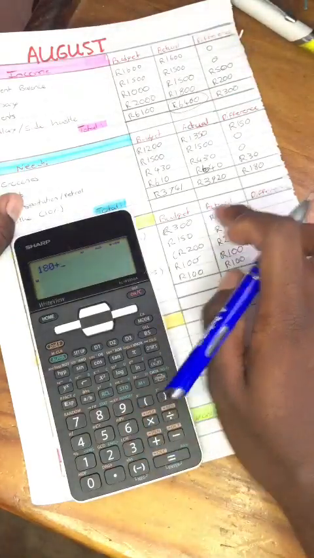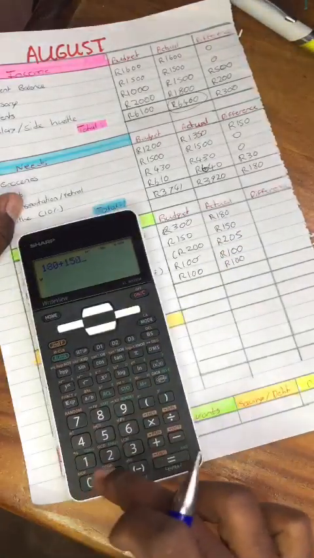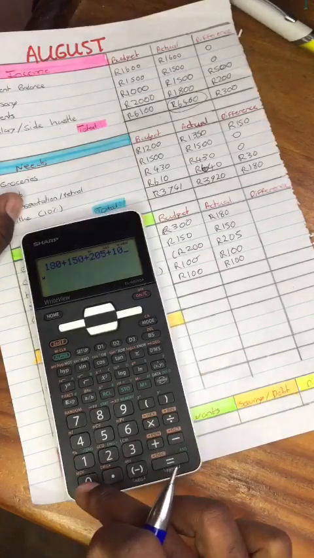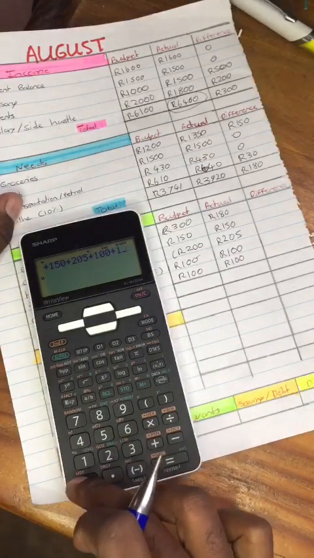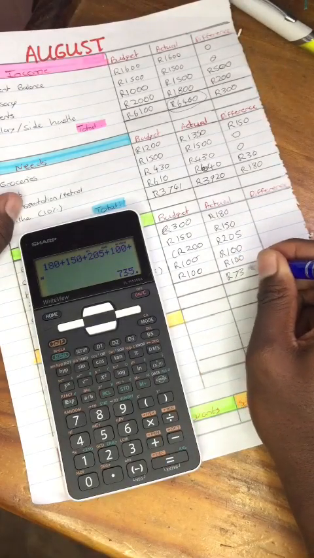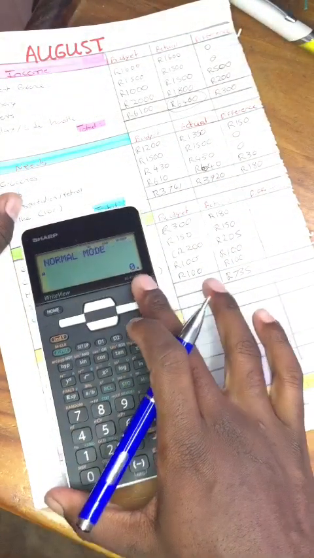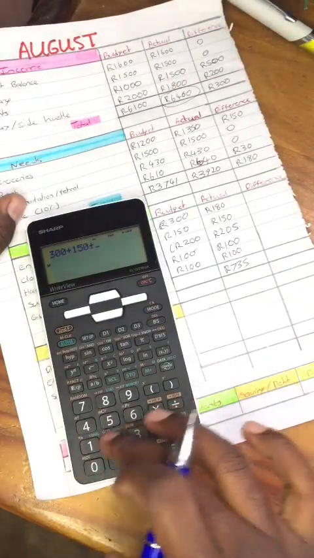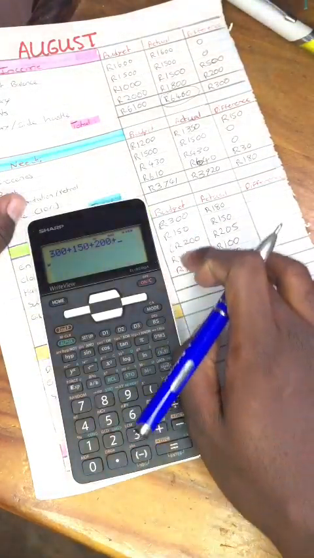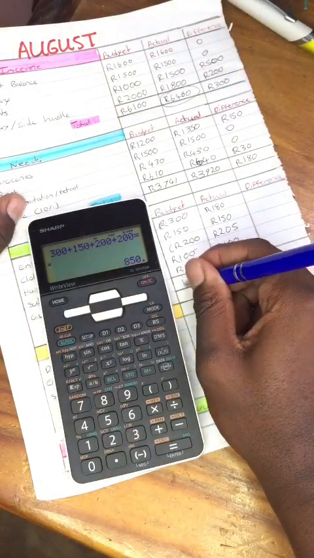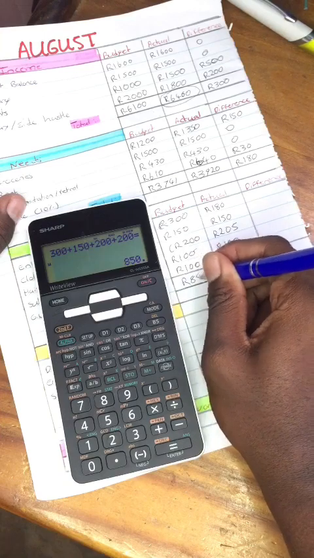For calculating the actual amount, you find that your actual wants are 735, and then your budgeted amount is 200. You'd find that your expected are 850.